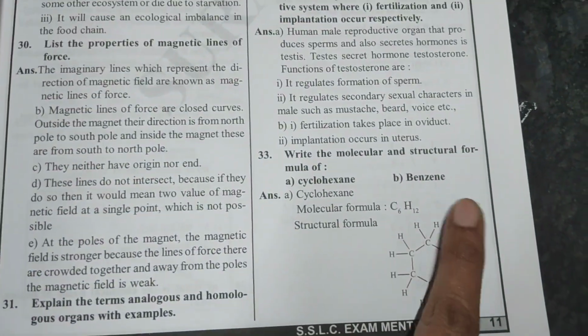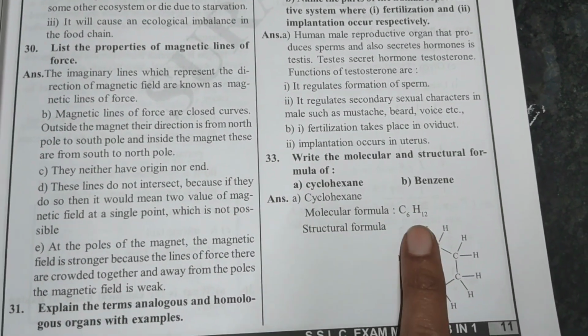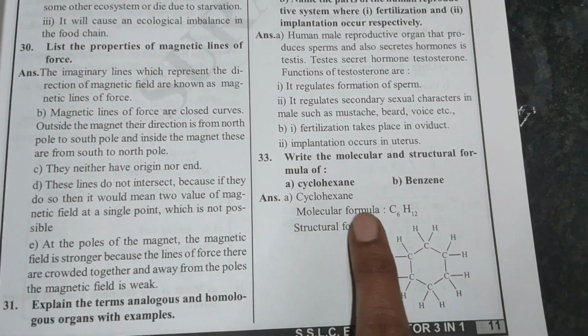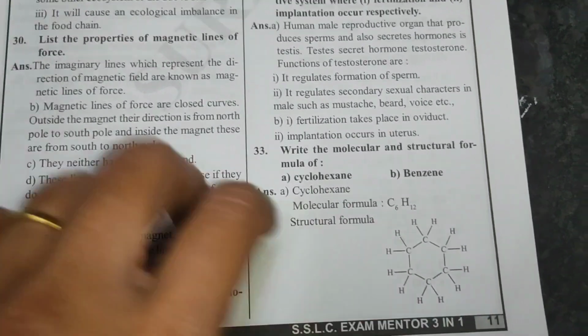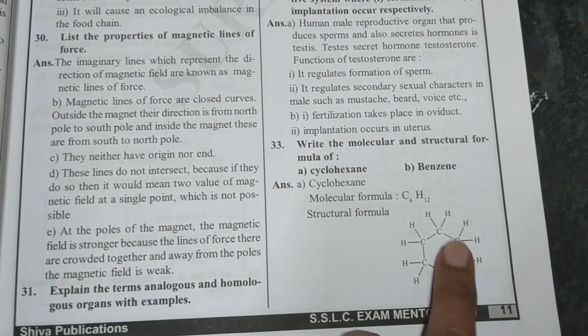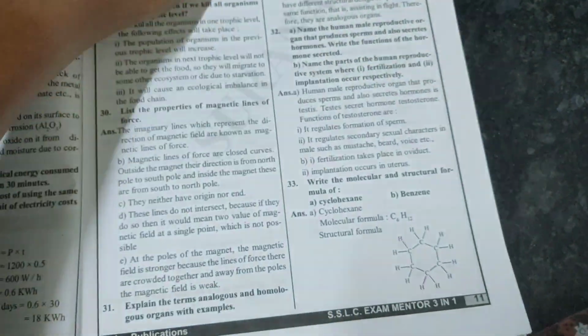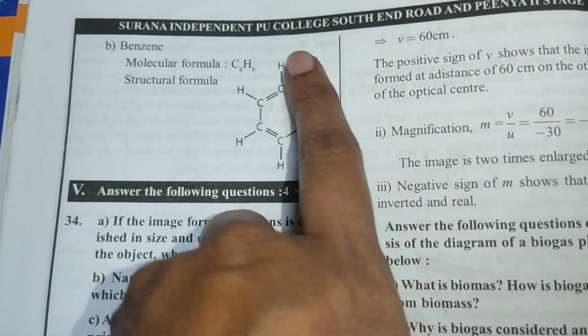Next, write the molecular and structural formula of cyclohexane and benzene. For cyclohexane you should write both formulas. If you skip one, marks will be cut. The molecular formula is C6H12, and the structure is easy to write: 6 carbons with 2 hydrogens each. Then benzene is C6H6, with alternate single and double bonds and one hydrogen on each carbon. So like this we can write.